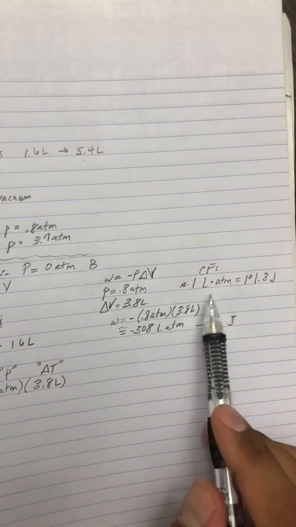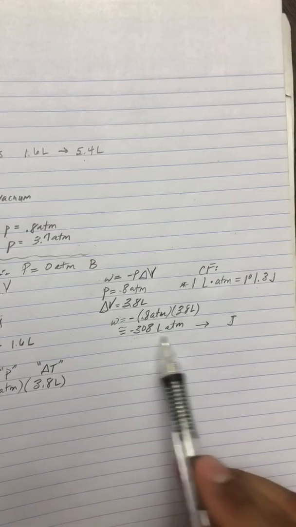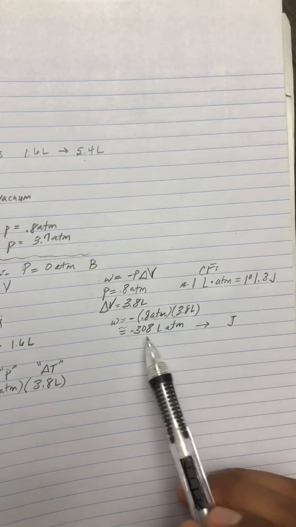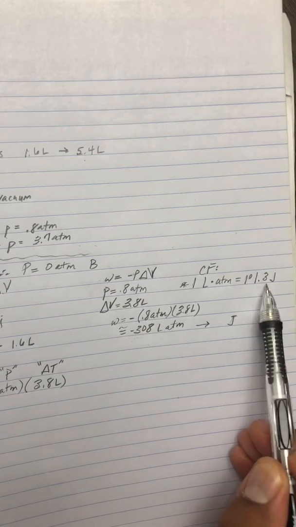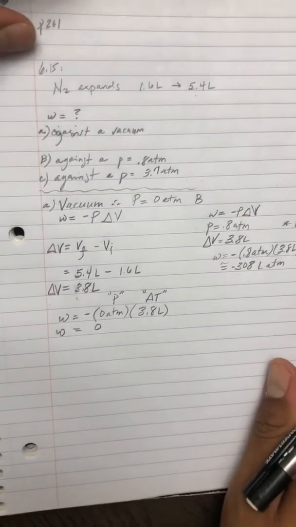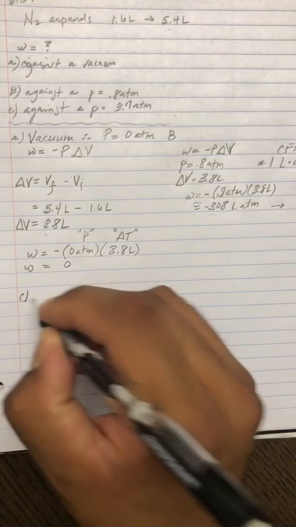So you convert by multiplying this number times 101.3, and it'll give you the amount in joules.